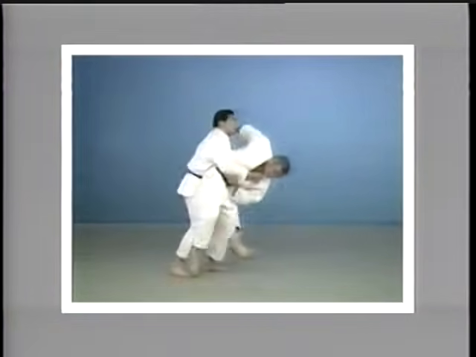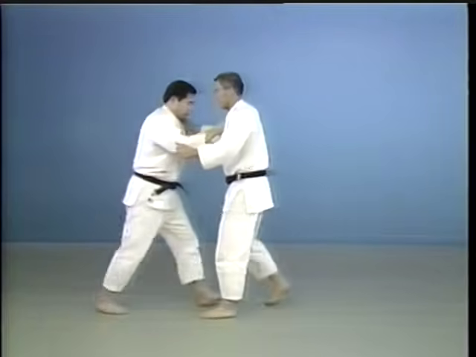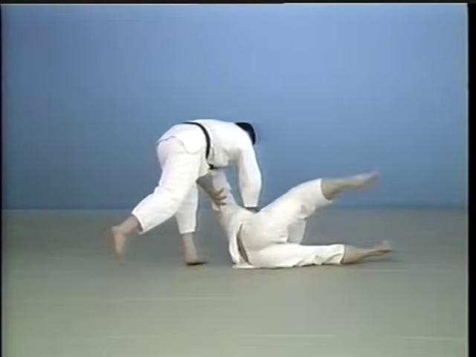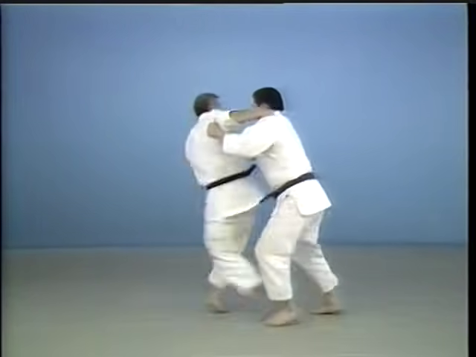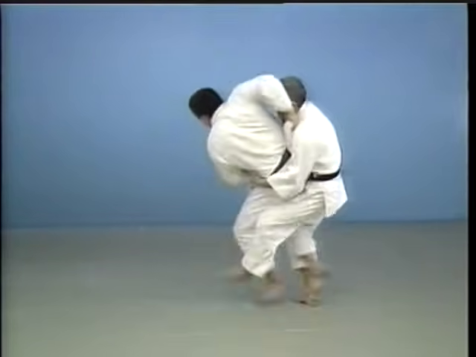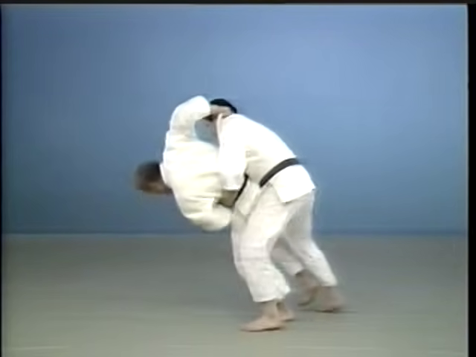Hanegoshi gaeshi. There are two ways of performing hanegoshi gaeshi. One is a leg technique whereby you reap the pivotal foot of your opponent, and another is a hip technique of pushing up with the hip and twisting before countering.